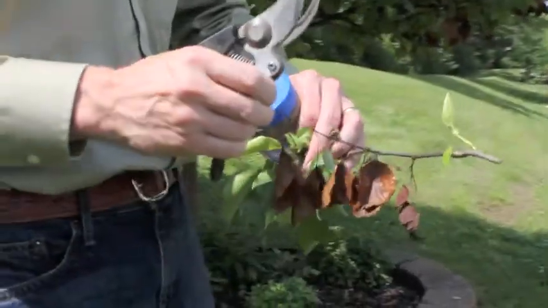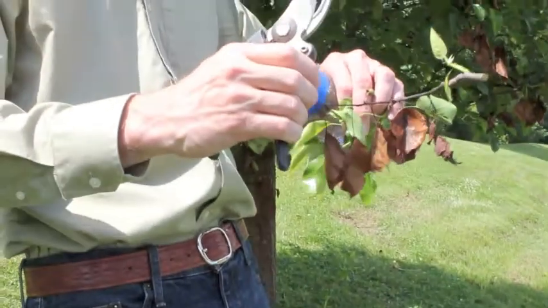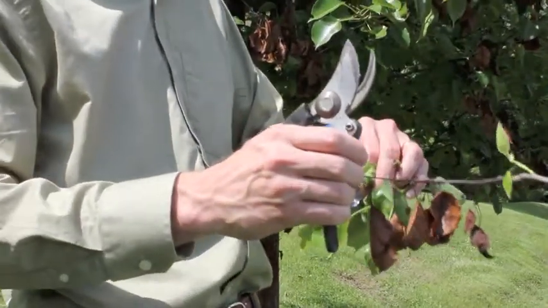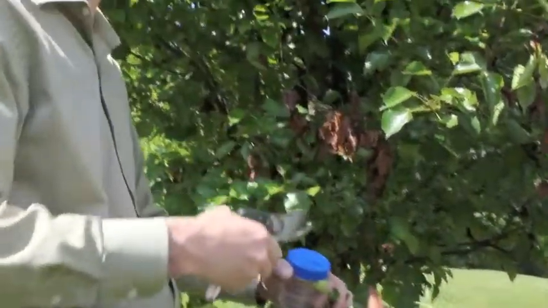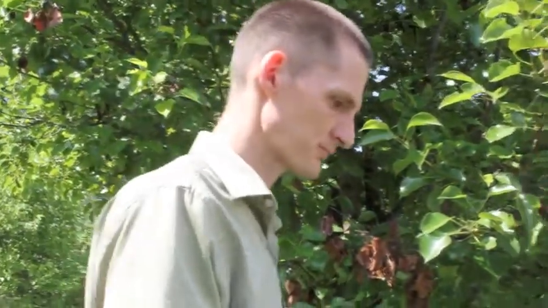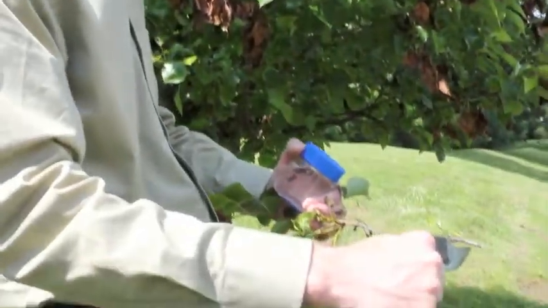So this symptom is what names the disease. It's called fire blight because it almost looks as if the foliage has been scorched by a fire. So what happens from here is that bacteria is going to continue to move down the stem.